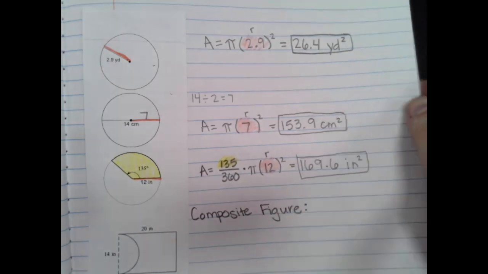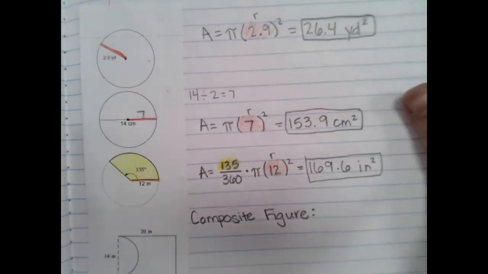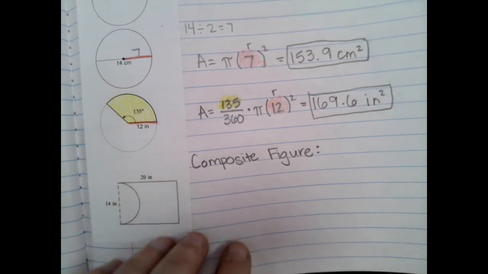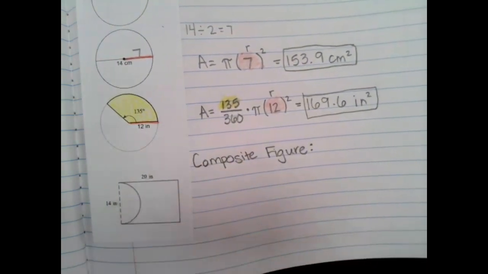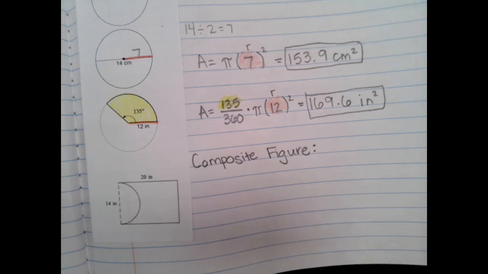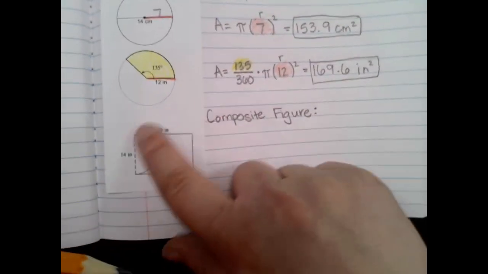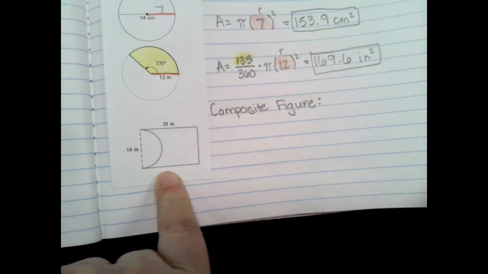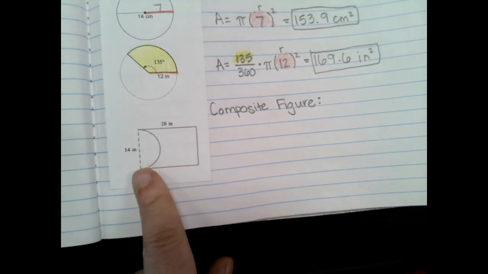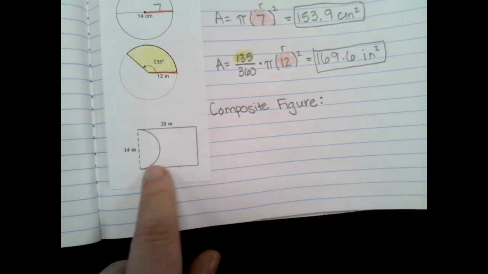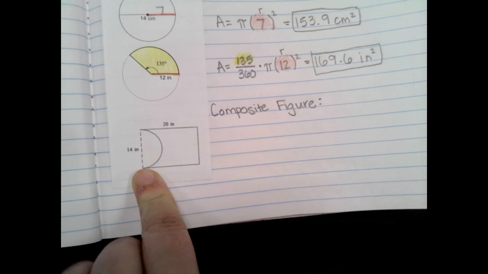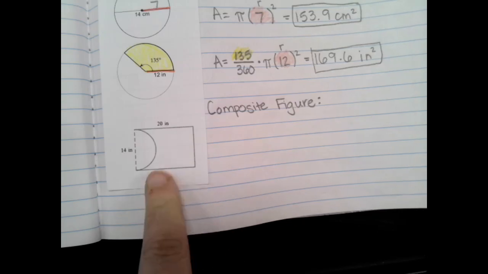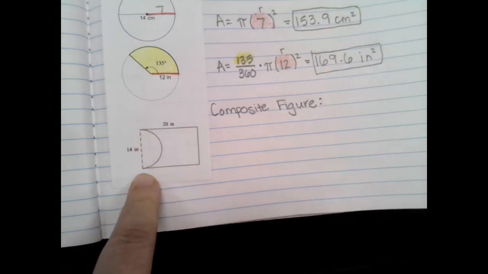So we talked about composite figures in 11.1b. In this composite figure here, we have to decide what kind of shapes we are working with. So what shapes do you see in this composite figure? Good, there's a rectangle. And what else? Whoa, look at that beautiful vocabulary. Semicircle. That's so nice that you gave credit to where you said it, but Joey said it first. So nice. So we do have a semicircle, half of a circle here.